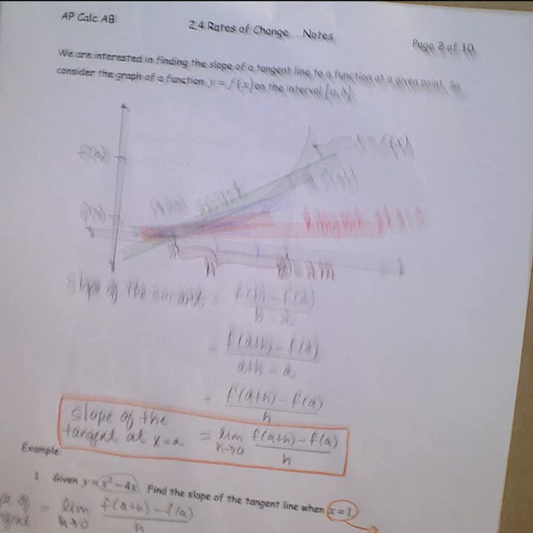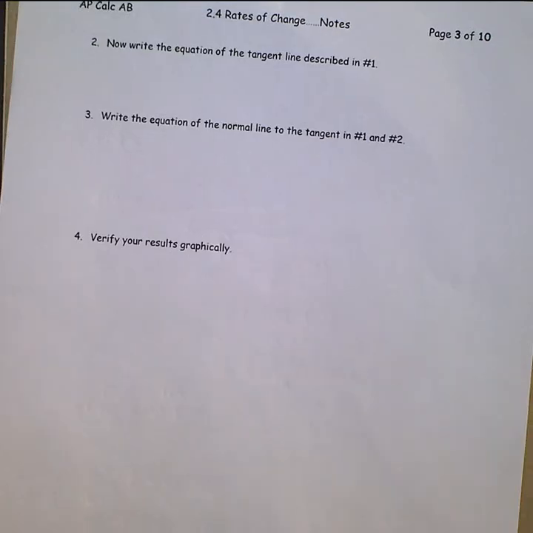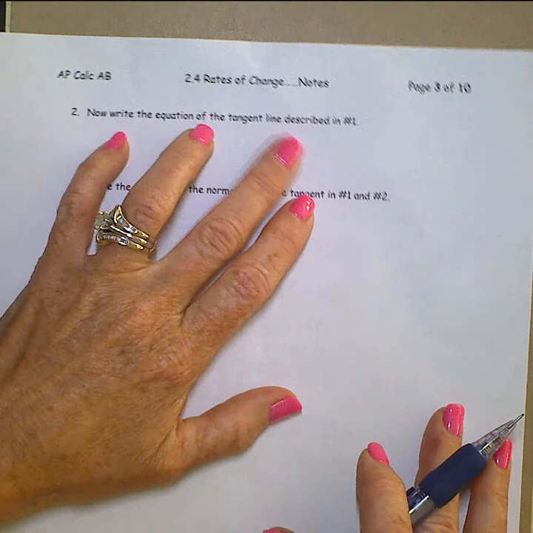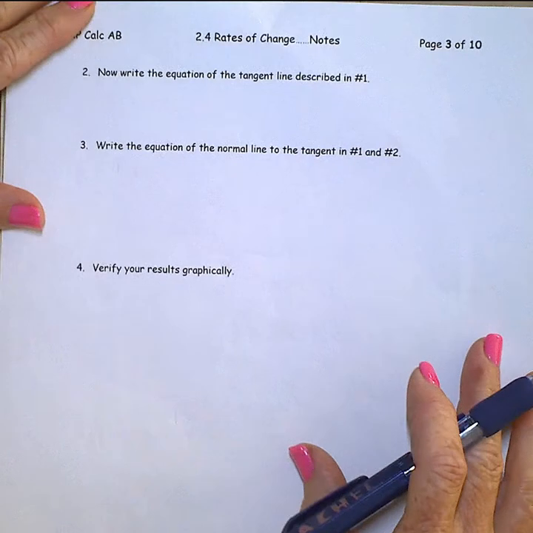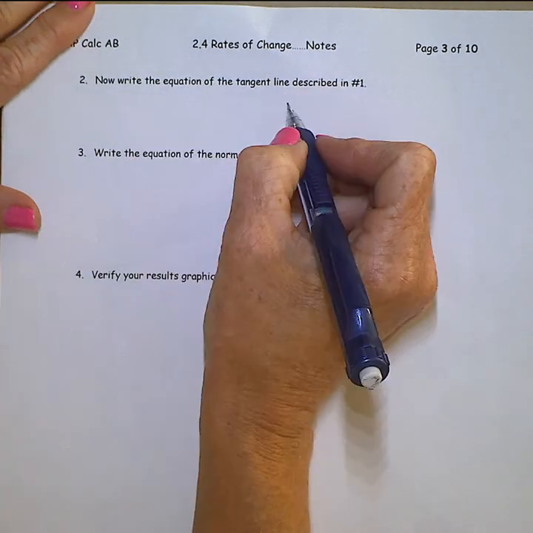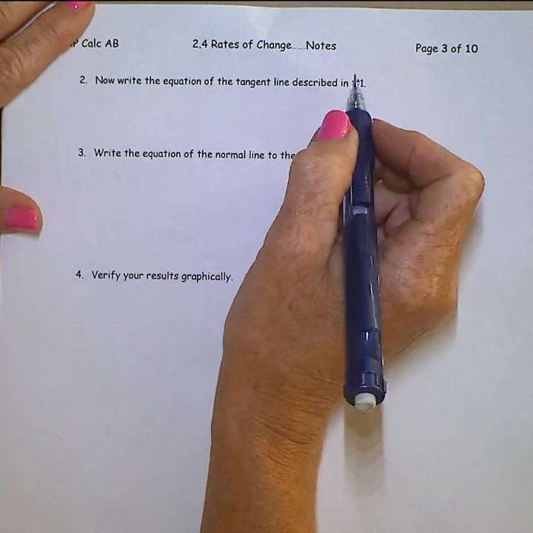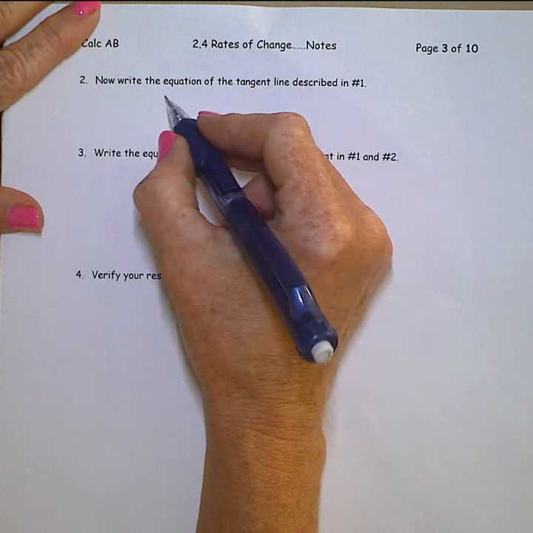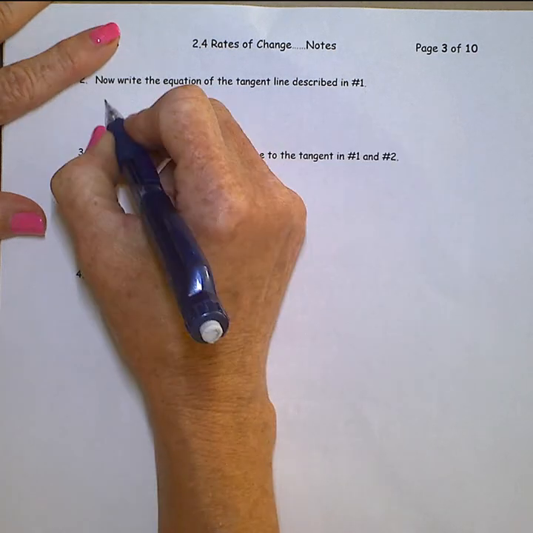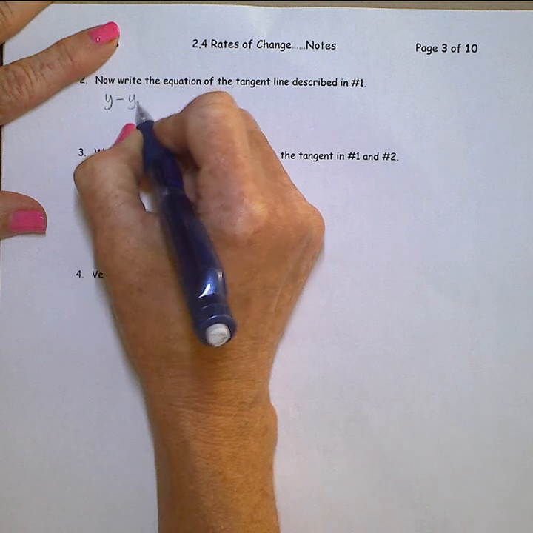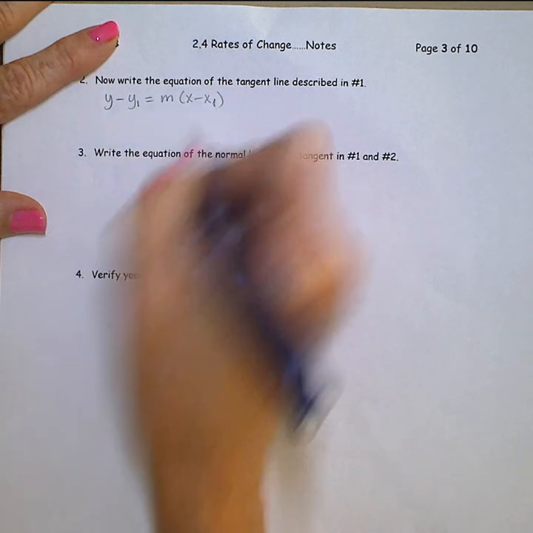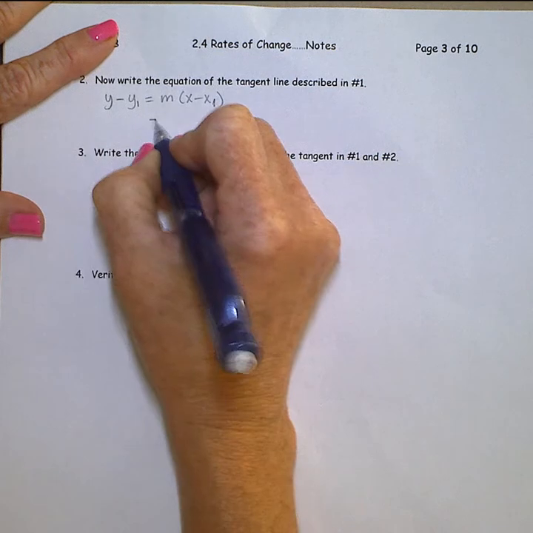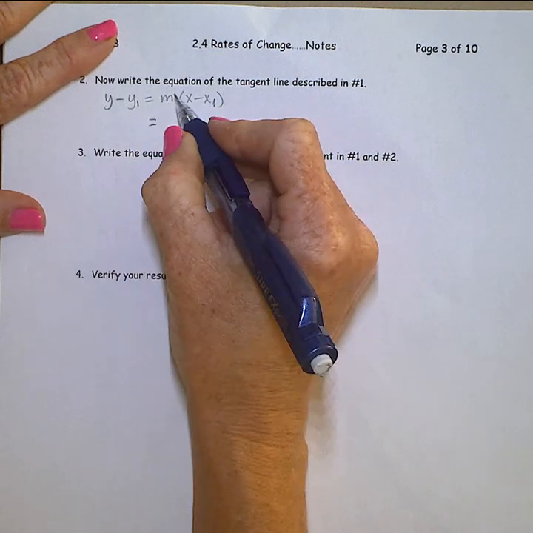Okay, so now, it's a continuation on this very same problem. I want you to write the equation of the tangent line described in number 1. So write the equation of that line. Anytime you write the equation of a tangent line, and you're going to be doing this until you're blue in the face, you're going to write tons of equations of tangent lines. Always use point slope form. y minus y sub 1 is m times x minus x sub 1. m is slope. We just figured that out.